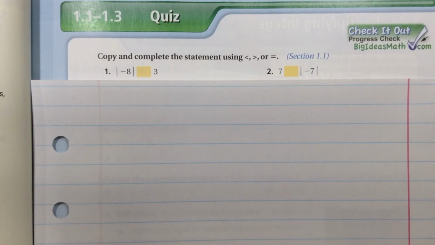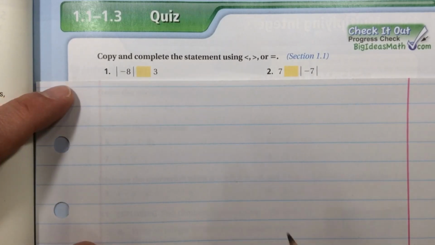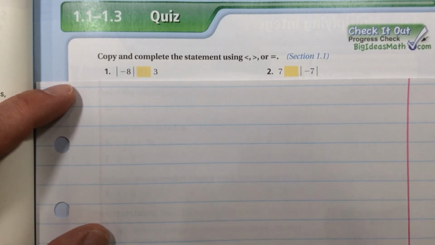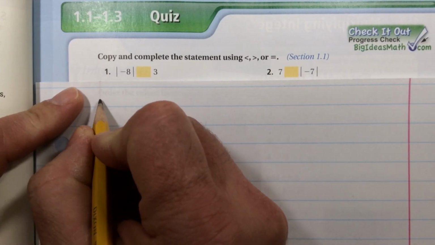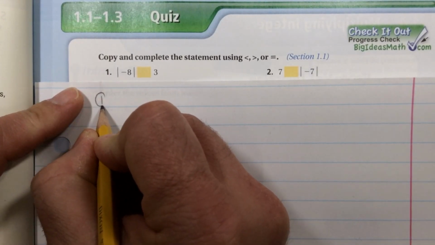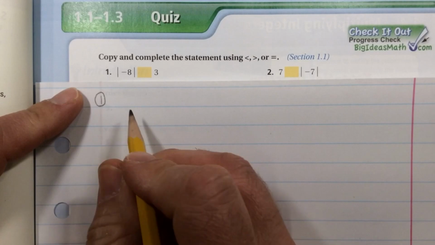Today we're going to review all of Chapter 1. So a little bit of absolute value, addition, subtraction, multiplication, and division of integers. And by the end of the day, you will continue to grow in your expertise of integer use.